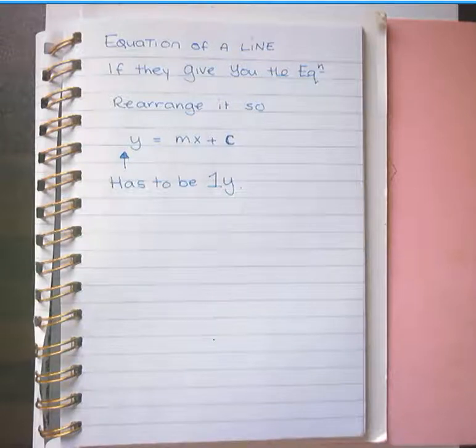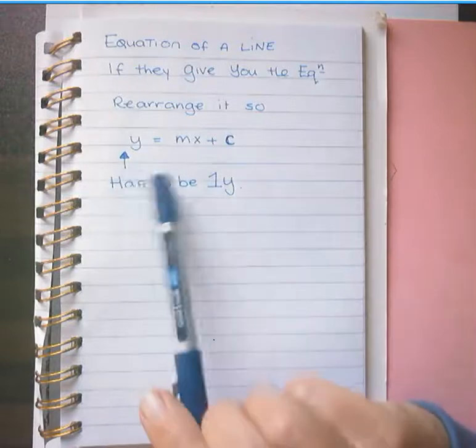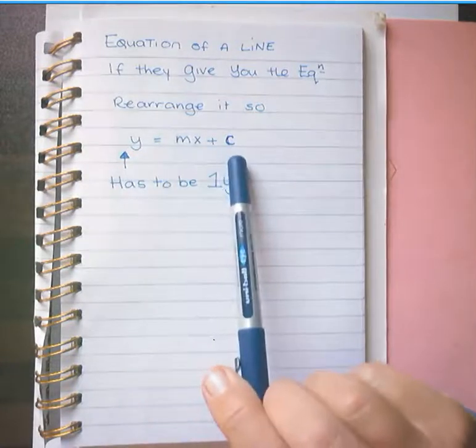Continuing on for equation of a line, if they give you the equation and you have to use it to get information, you are using the second formula from the log tables. In other words, you want to rearrange the equation they have given you so it looks like the formula from the log tables, the first one, which says y equals mx plus c.